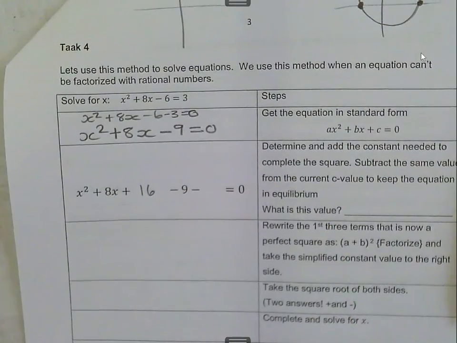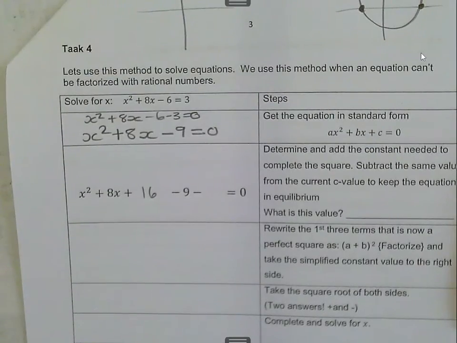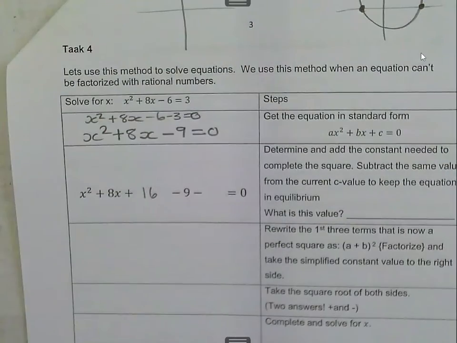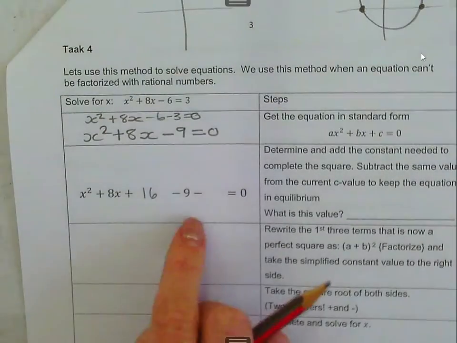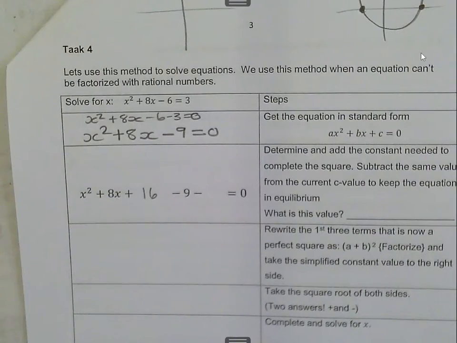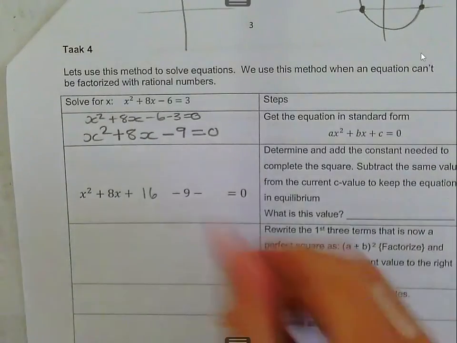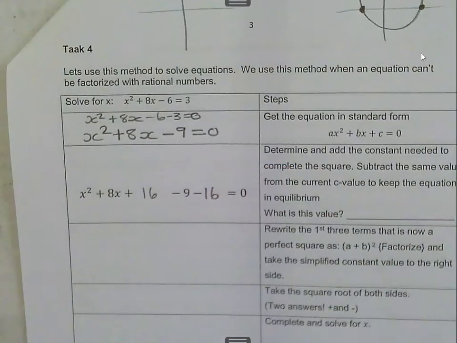But if I just add 16, this equation is not equal anymore. Do you agree with me? If I was on a scale, I've added 16, the scale is tipping. So I've changed this. And I'm not allowed to change the equation. So what I'm going to do, look at this now, is I put 16 kilograms on the scale and then I subtract 16 kilograms from the scale as well.